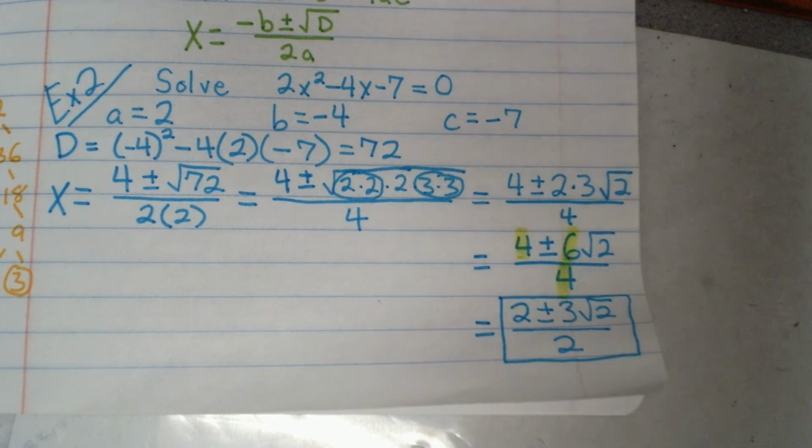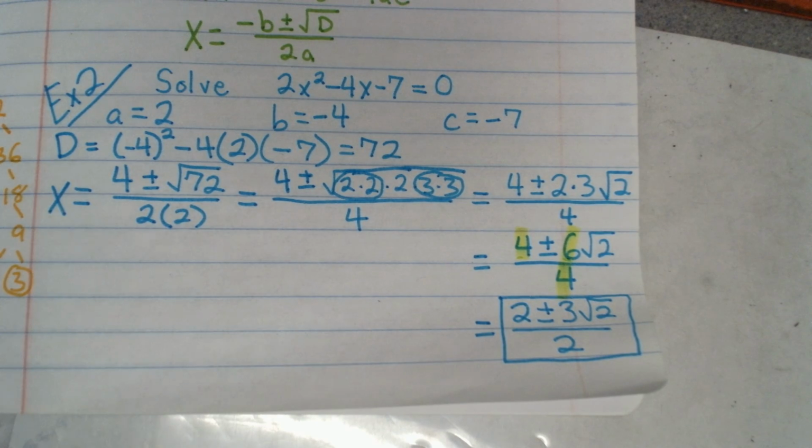And hopefully that takes care of us for today. We'll look at another way to use the quadratic formula in our next video.